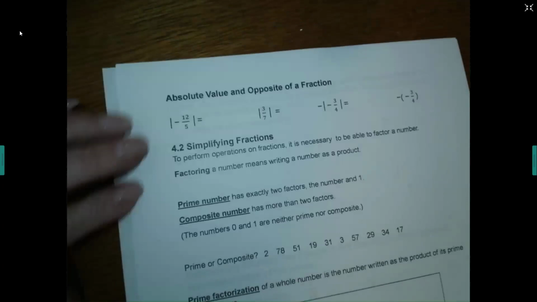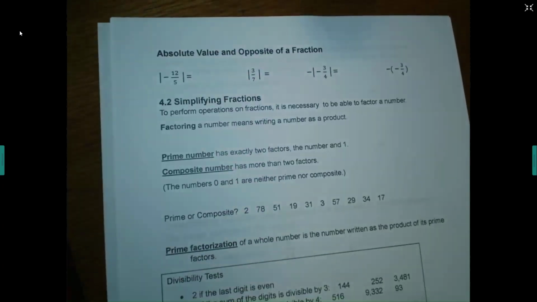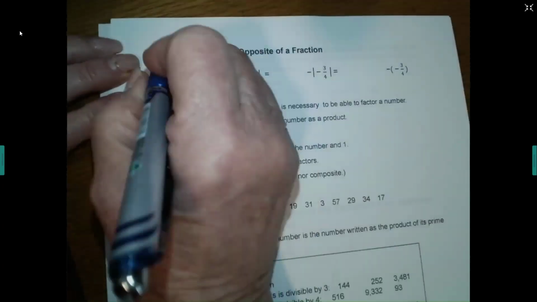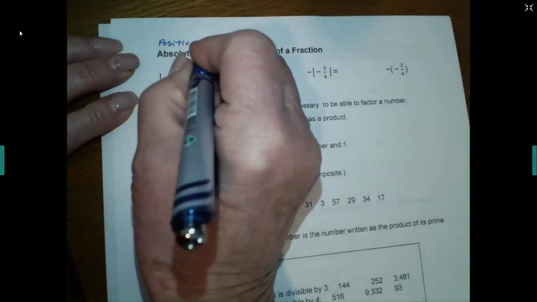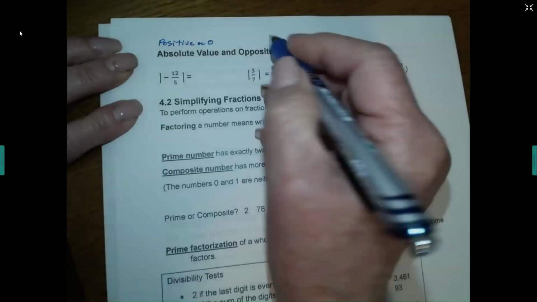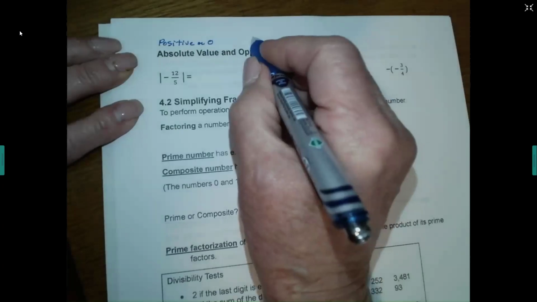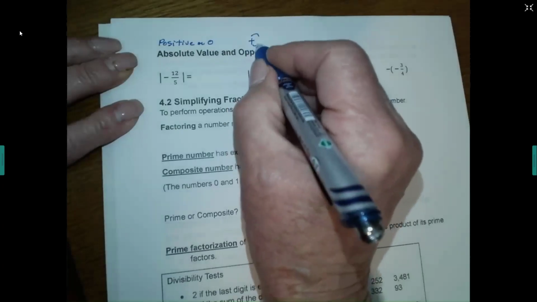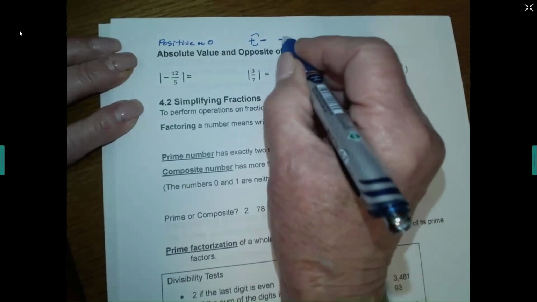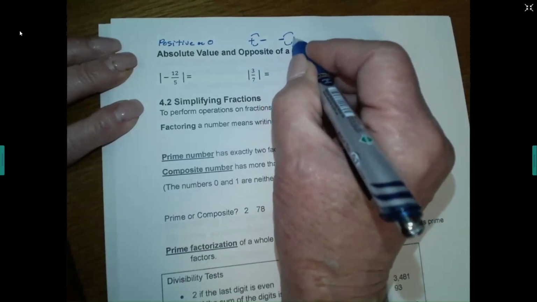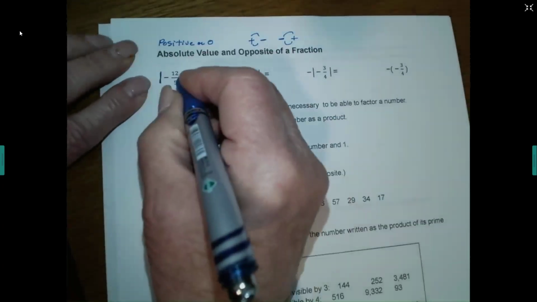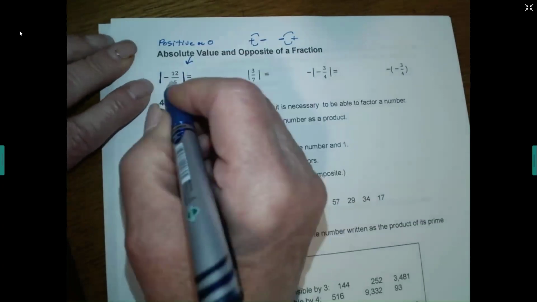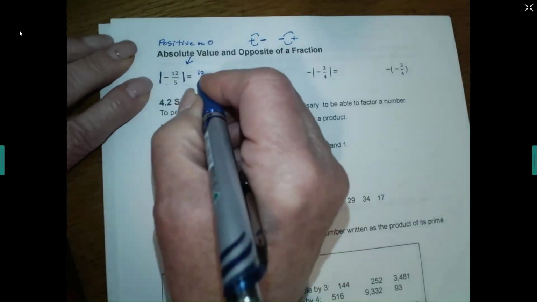Now let's talk about absolute value and the opposite of a fraction. We've done this with whole numbers. Remember, the absolute value is either positive or 0. And the opposite of a number, you change from plus to minus, or from minus or negative to plus. So these fraction bars are absolute value. And so we're going to make it positive. So it's going to be 12/5.